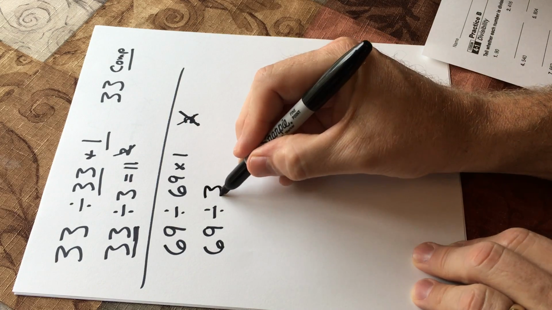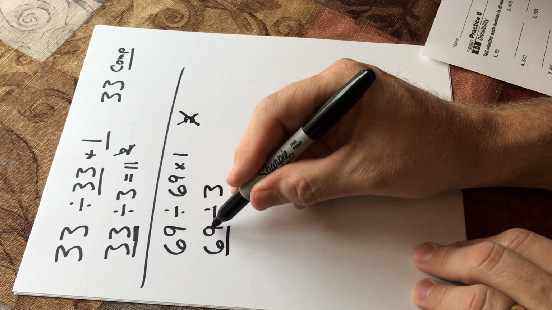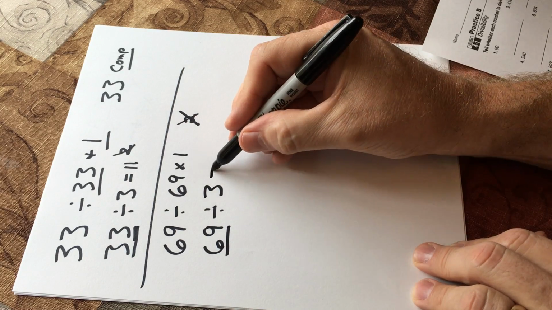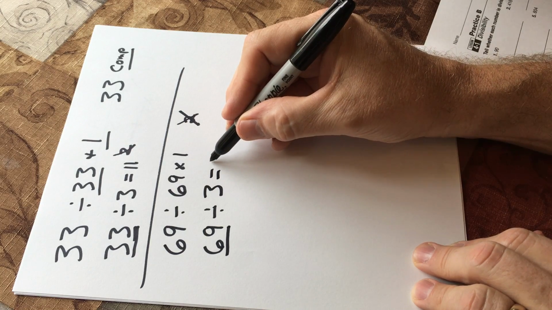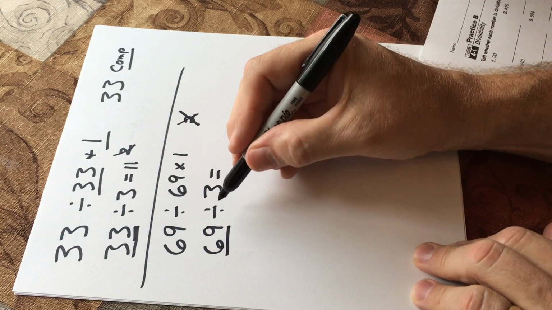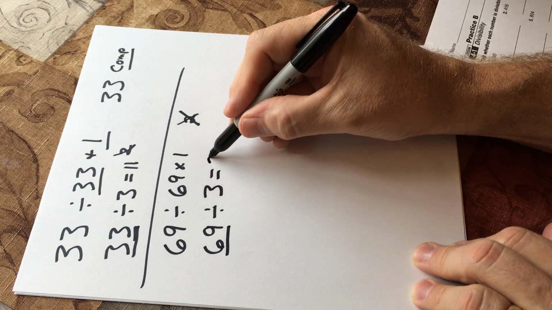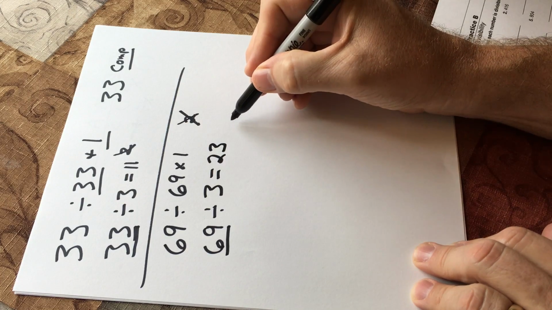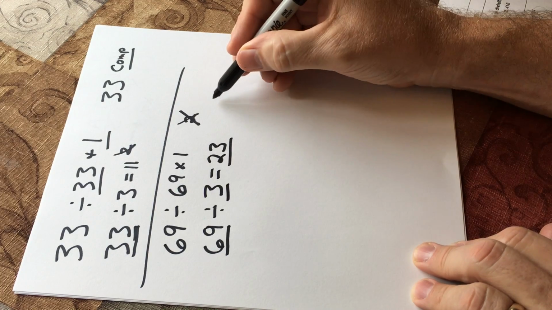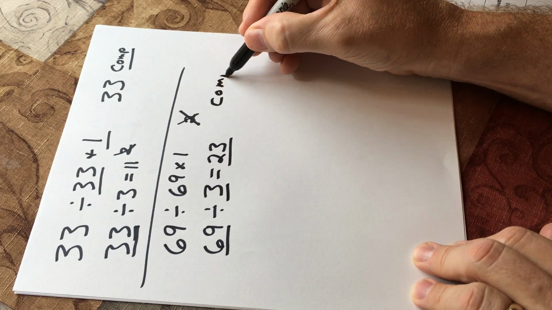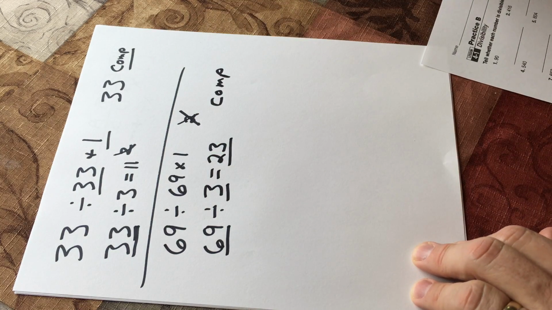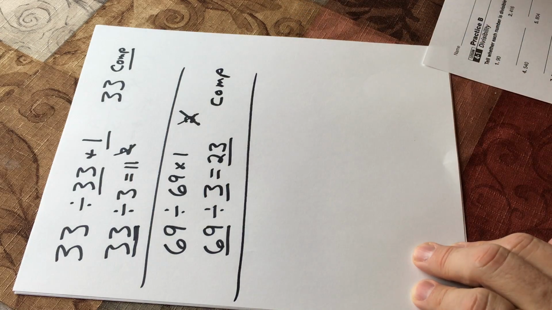How about by 3? All right, add all the numbers up. 6 plus 9 is 15. Is 15 divisible by 3? Yes, it is. It's divisible by 3, and that would give us 5. But if I divide 69 by 3, that's going to give me 23. And that number is a prime. But since we were able to divide this, this is also a composite number. Composite means it can be multiplied by more than one pair of factors. Okay? Do one more?